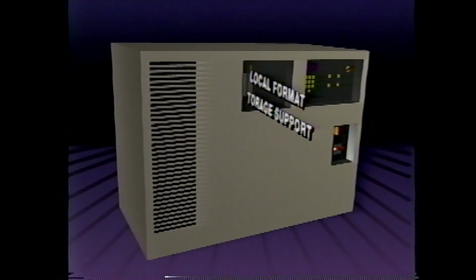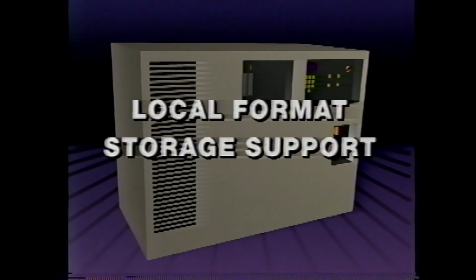Their new UltraOpt VTAM not only provides all the super optimizer features, it also delivers another new optimization technology. This new breakthrough is called Local Format Storage Support, and it's available only from BMC Software to all VTAM customers who have IBM 3174 controllers.